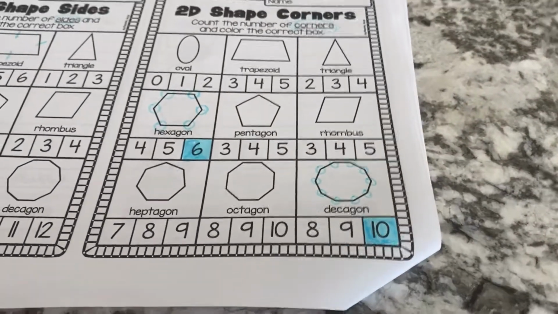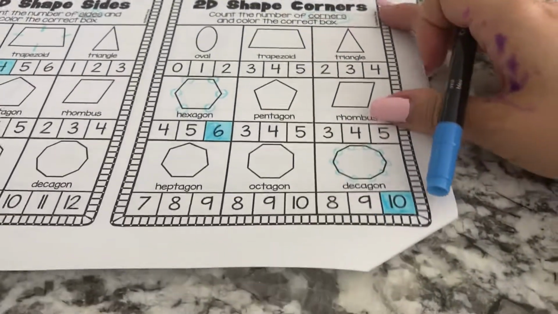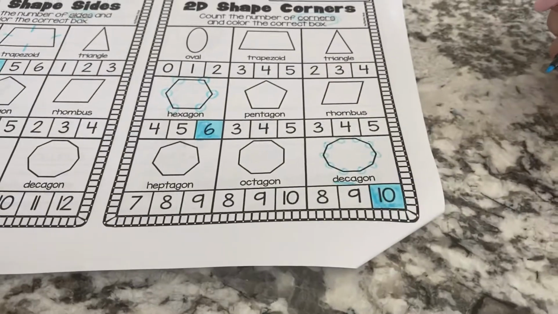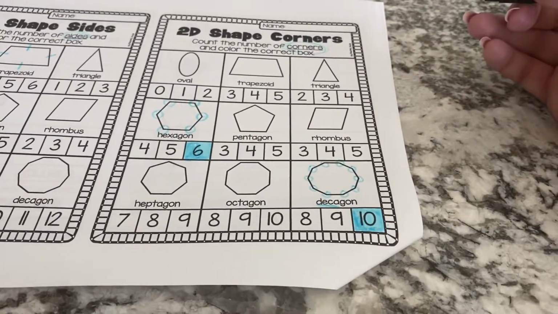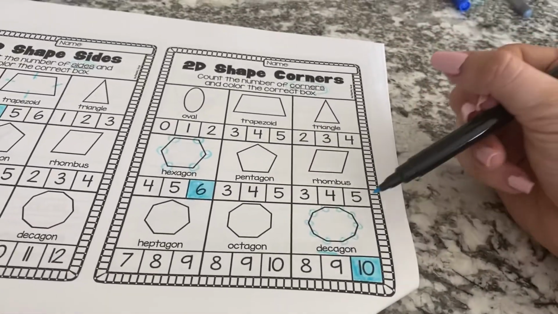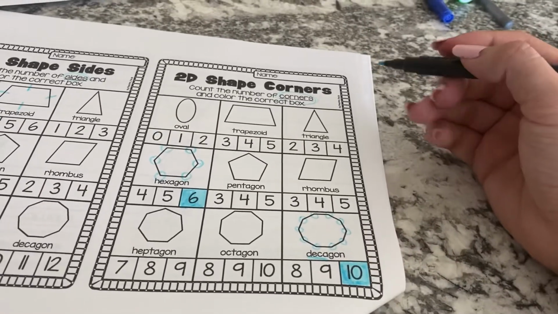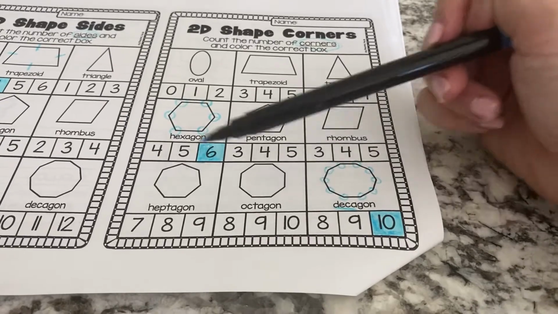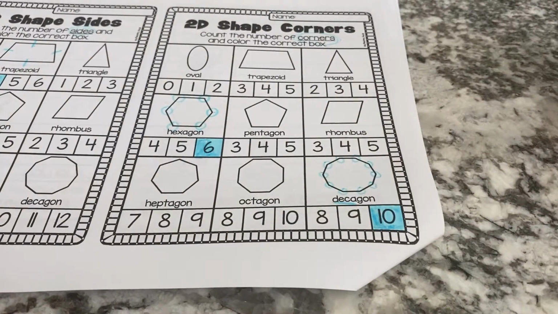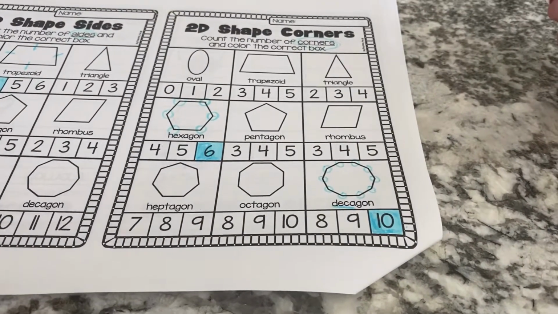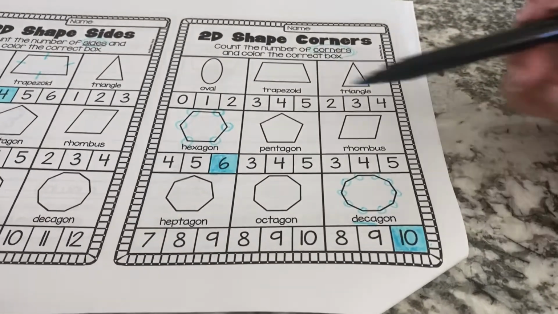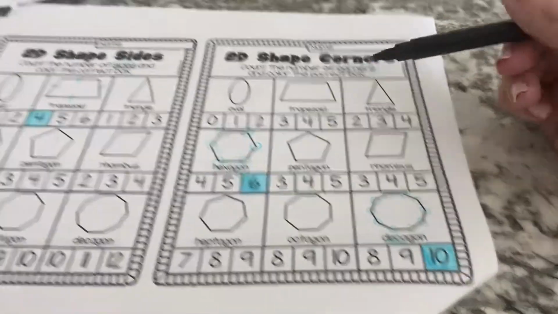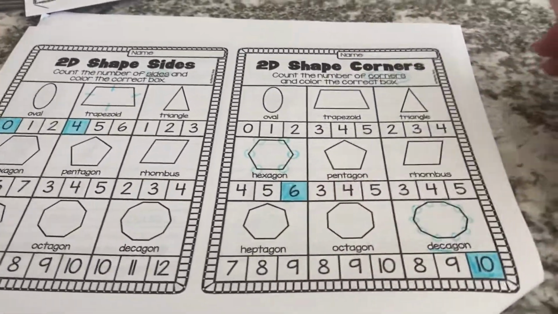Okay, so there we go. And deca, just so you guys know, is 10, like a decade. There are 10 years in a decade. And there are 10 corners in a decagon. What do you think? How many corners do you think we have in an octagon, a heptagon? Okay. So go ahead and finish the rest of these on your own. Remember, we are counting corners on this side and we are doing sides on that side.